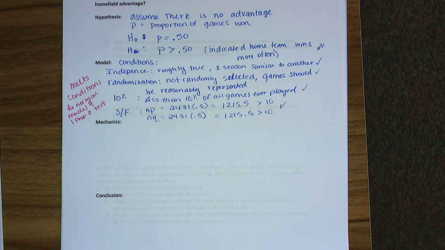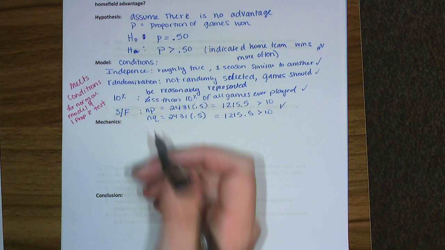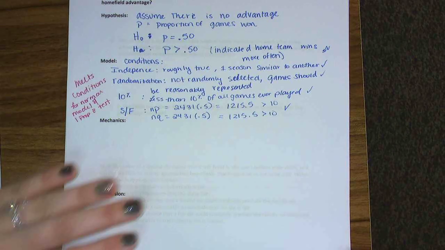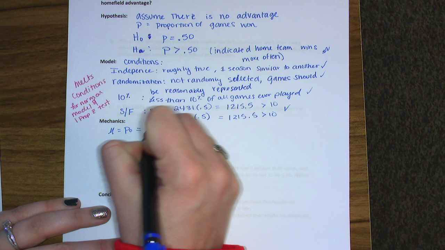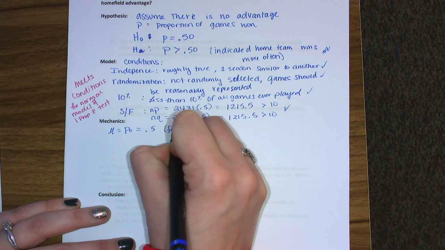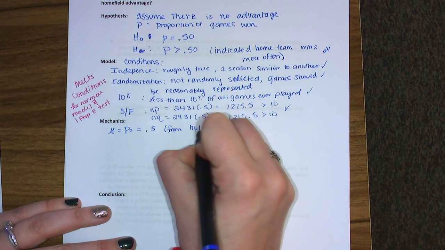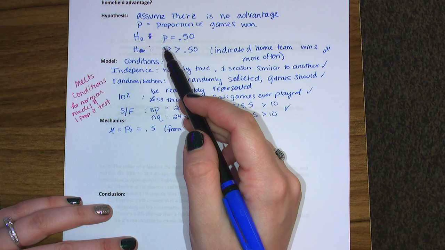So then as far as our mechanics, our mu, or our mean, is p sub 0, which is going to be 0.5. It's from the null hypothesis that we had up here.